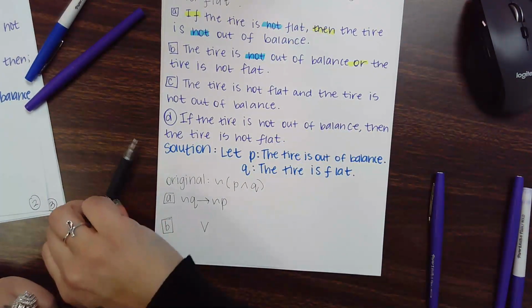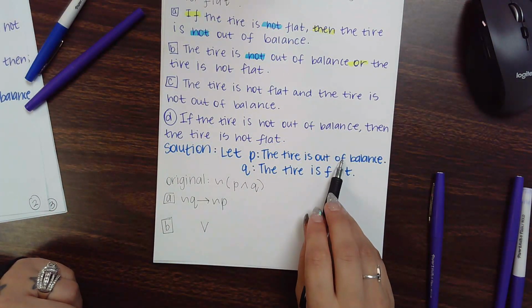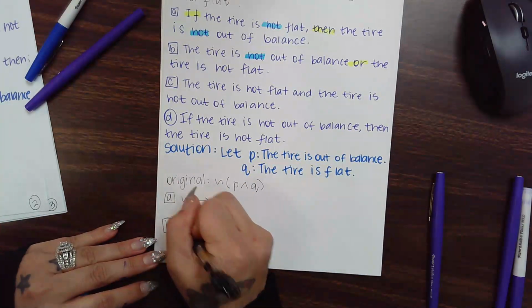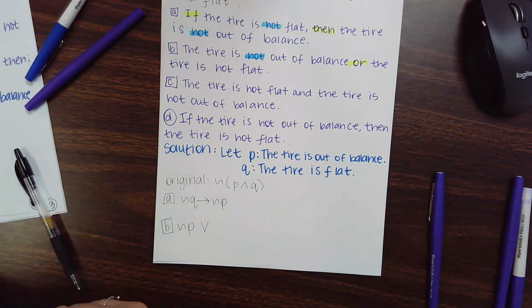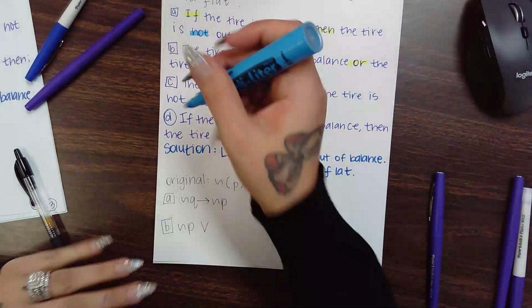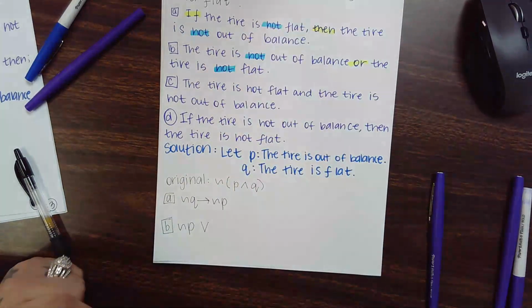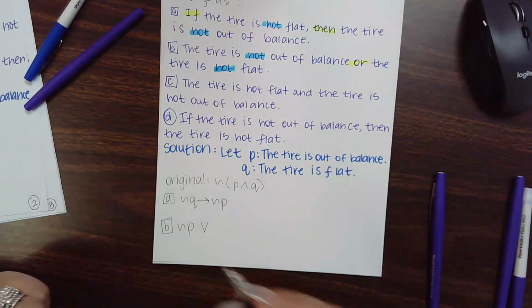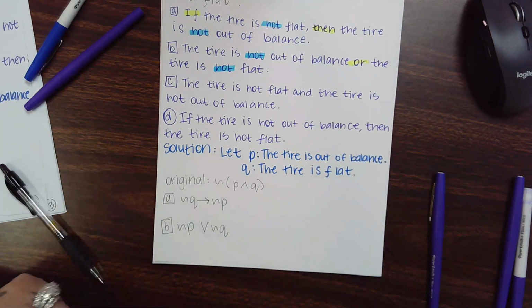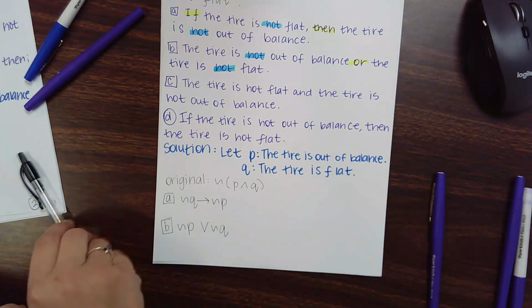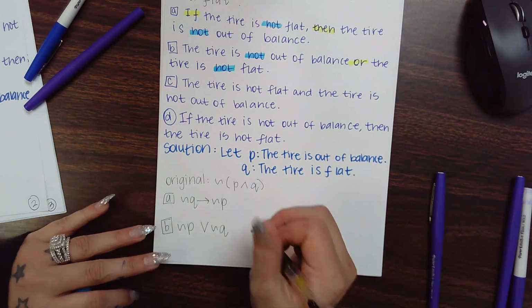The tire being out of balance is P. Not being out of balance would be not P. After the word or, it says the tire is not flat. The tire being flat is Q. If I negate it, it's not Q. See?